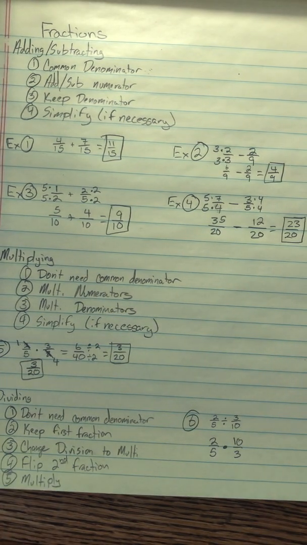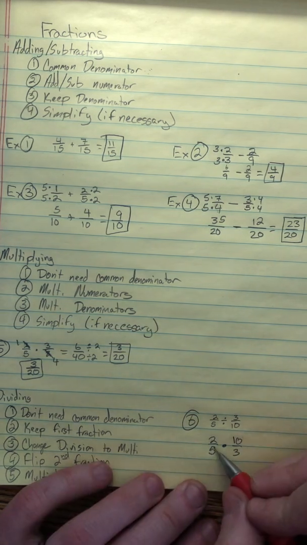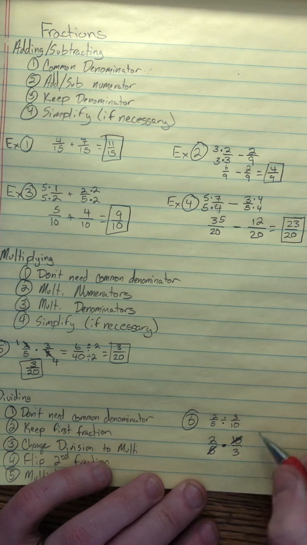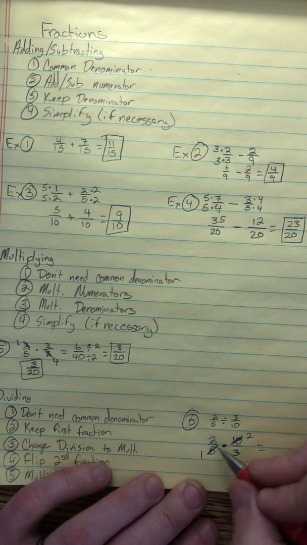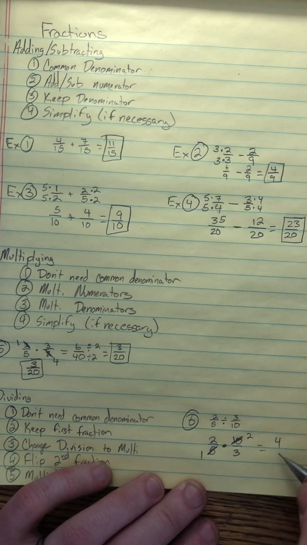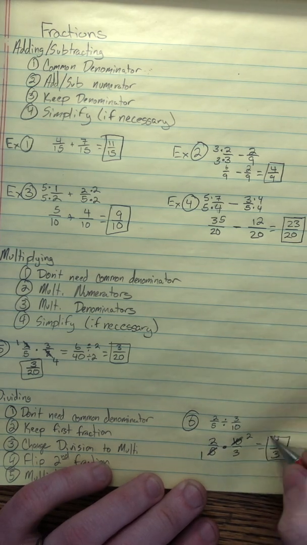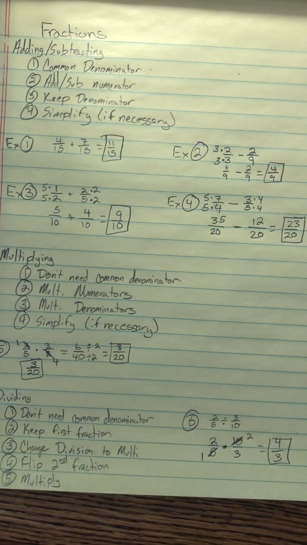Now we can multiply. Hopefully you remember, hey look, I can cross cancel. The 5 and 10 are both divisible by 5, so 10 divided by 5 is 2, 5 divided by 5 is 1, 2 times 2 is 4, 3 times 1 is 3. So that is a quick review of multiplying fractions and dividing fractions and adding and subtracting fractions. All right, hopefully that helped out a little bit.